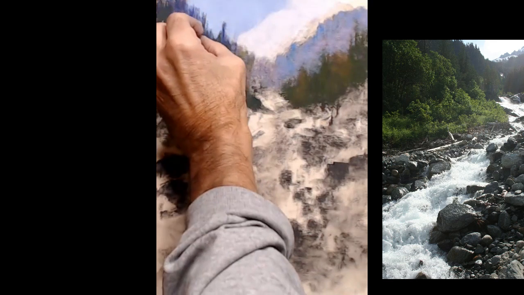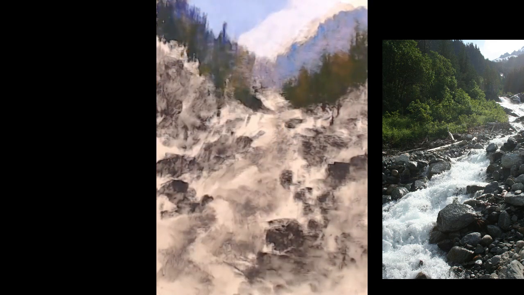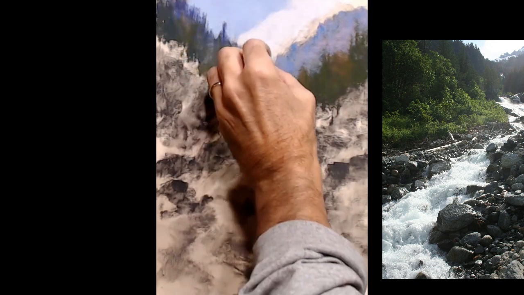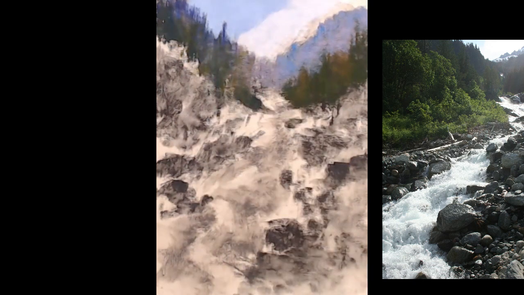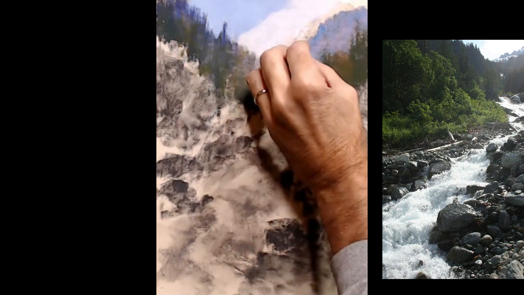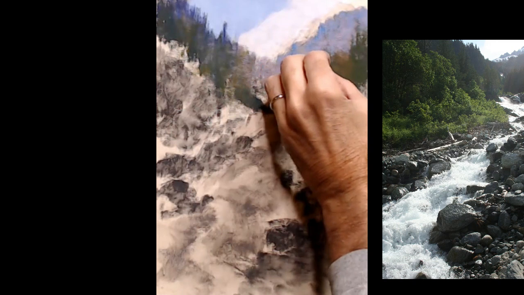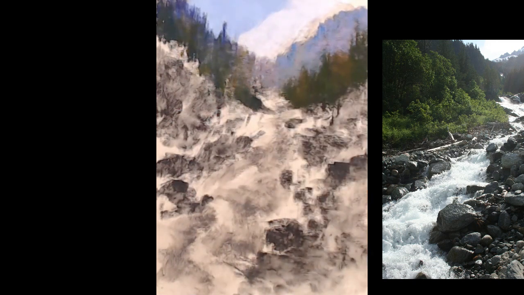So in this composition, the angles and the directions of the curves, and what we'll call maybe the S curve of the river, all draw the viewer's attention from the front lower portion of the painting up through toward the mountaintops and the sky. In the very distance of that river, there is another waterfall and cascades, which we'll begin to highlight.